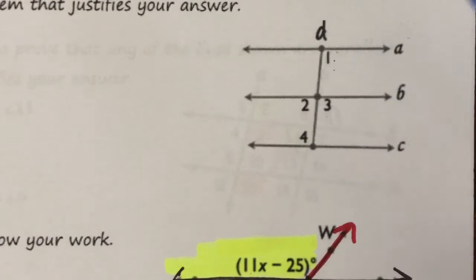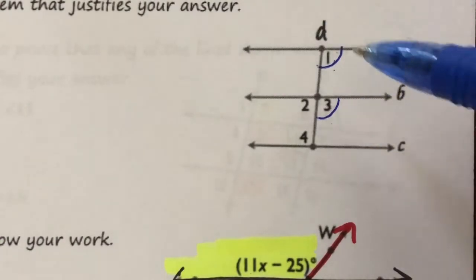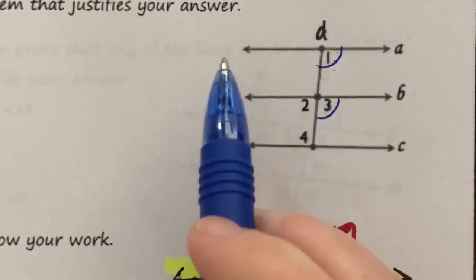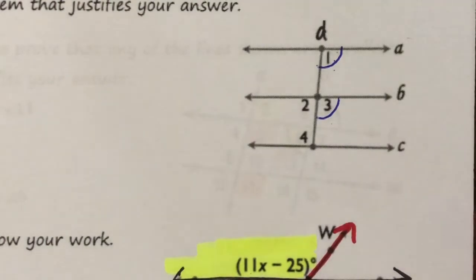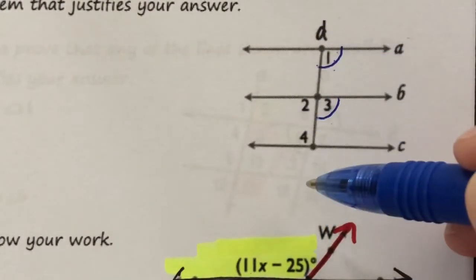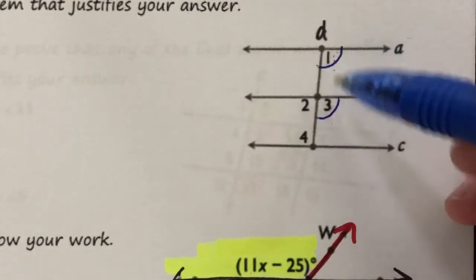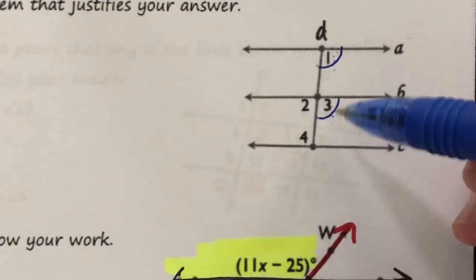If angle 1 is the same size as angle 3, if the corresponding angles are congruent, then we know the lines creating them must be parallel. That's the converse corresponding angles postulate. The corresponding angles postulate said that if two lines are parallel, cut by a transversal, the corresponding angles created by this transversal are congruent.